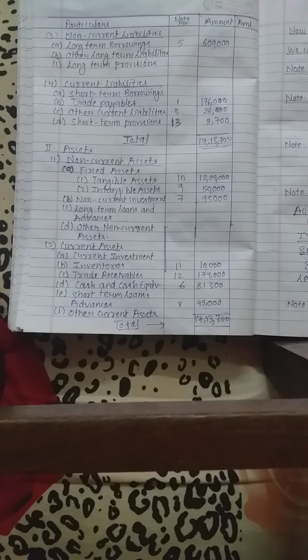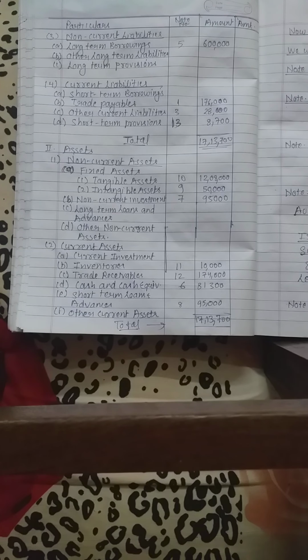Now short term provision, under note number 13, 8,700, that is the provision for doubtful debts has been given to you. It's a part of short term because debtors are of routine nature, so bad debt is also of routine nature. So any provision which is made on bad debts or debtors is considered as short term provisions.